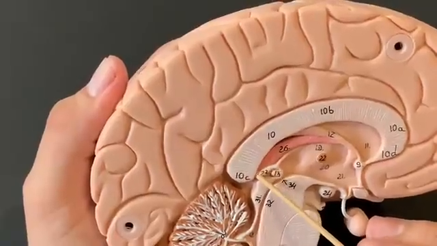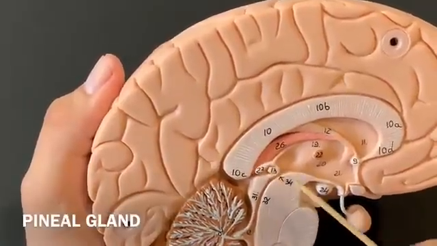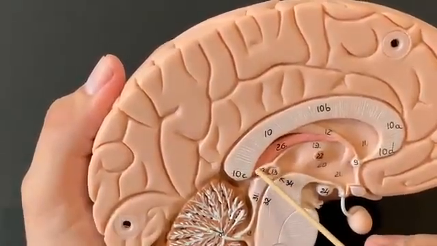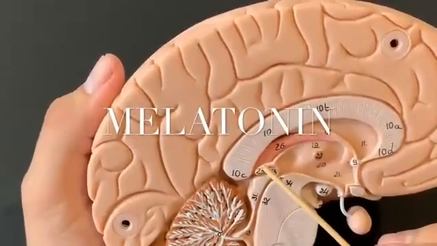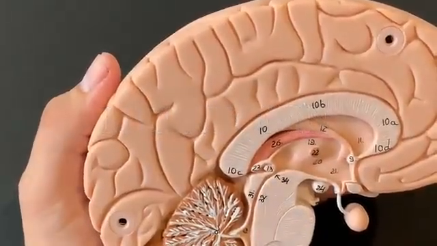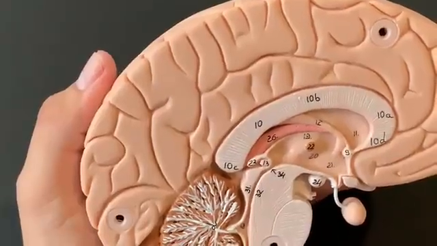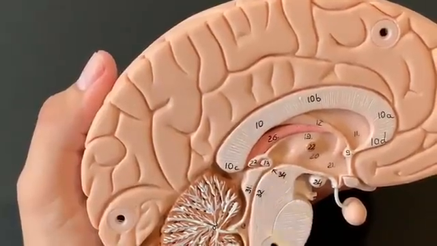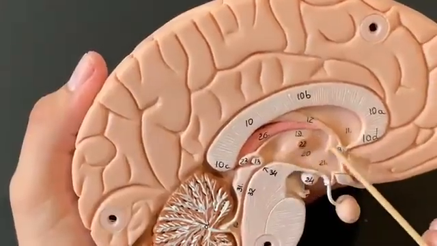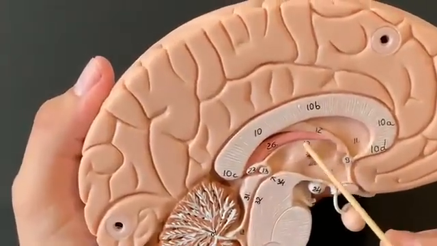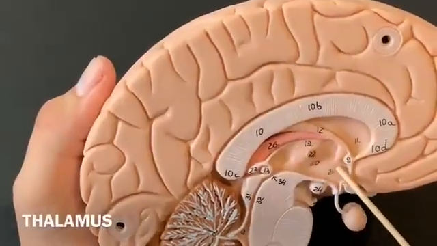This structure right here, this is called the pineal gland. All right, the pineal gland is responsible for secreting melatonin. Melatonin is going to give you that drowsy state. So when you want to fall asleep, melatonin has to kick in. All right, so let's talk about this right here. This is your thalamus. This is your hypothalamus.